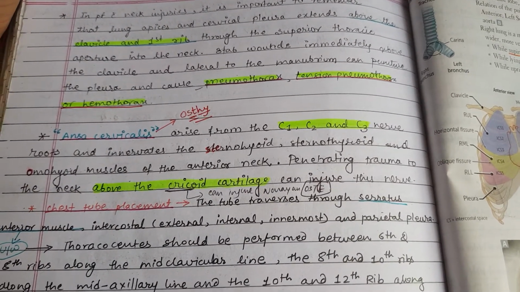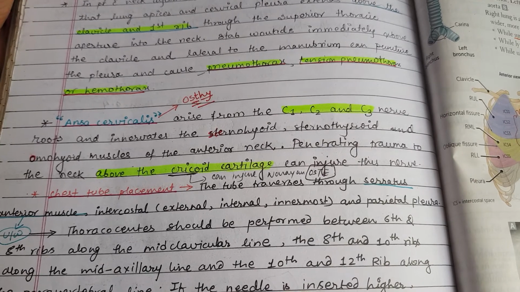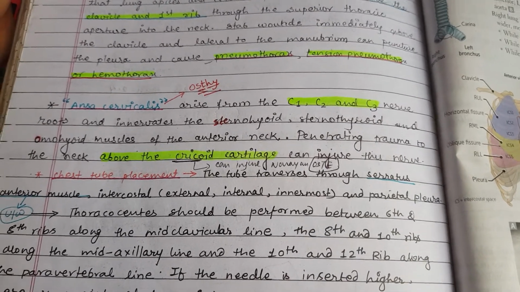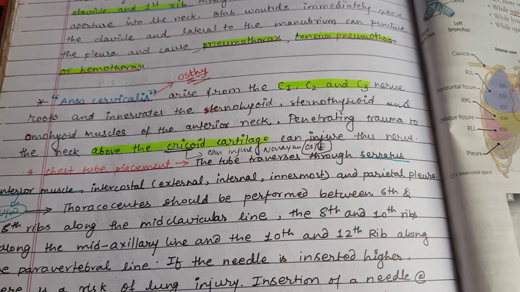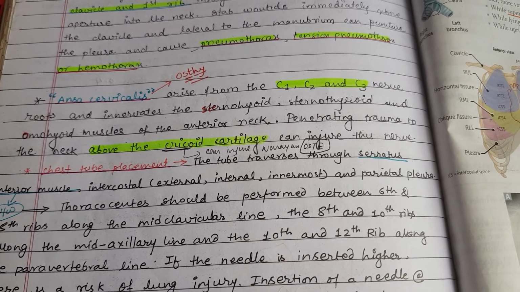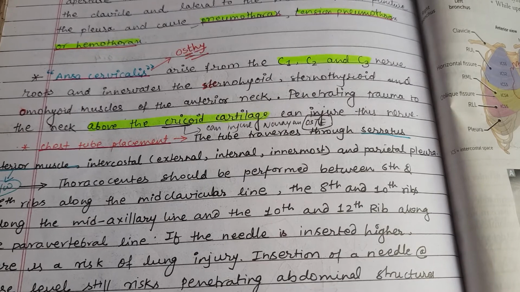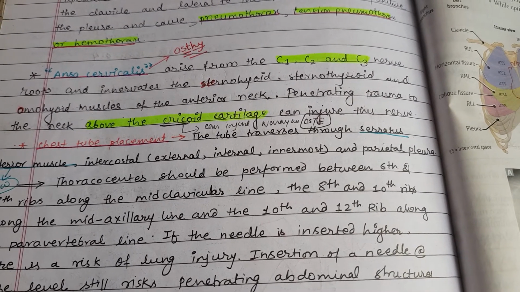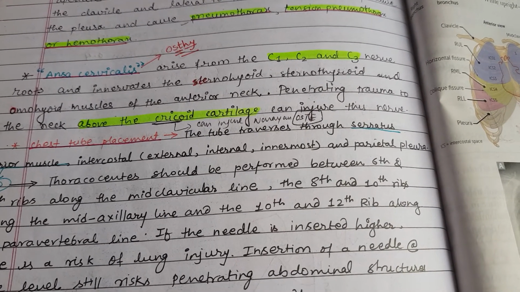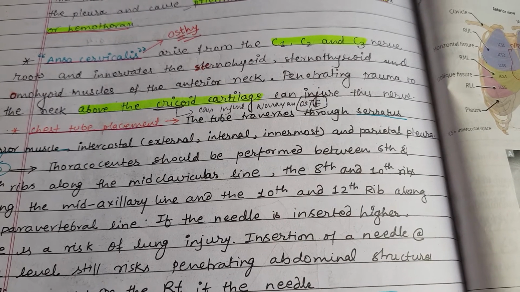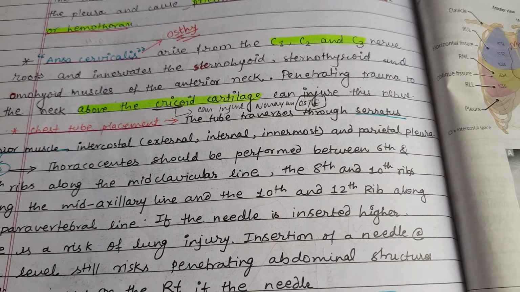Ansa cervicalis arises from the C1, C2, C3 nerve roots and innervates the sternothyroid and omohyoid muscles of the anterior neck. Penetrating trauma to the neck above the cricoid cartilage can injure this nerve.